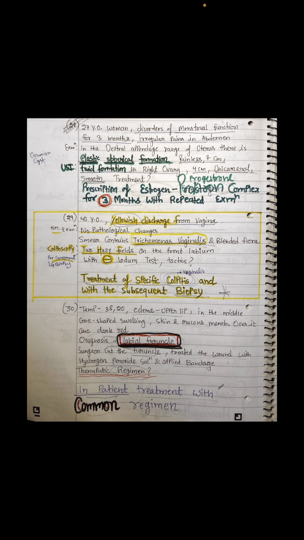So let's see our patient. Yeah, the discharge is really yellow here. From vagina, no pathological changes. Smear contains Trichomonas vaginalis, and colposcopy detects 2 hazy fields on the front labium with the negative iodine test. So sir, what we are going to do is we will treat the specific colpitis, and we will take the biopsy from the uterine lane in order to rule out the malignancy or cancer or tumor, whatever.